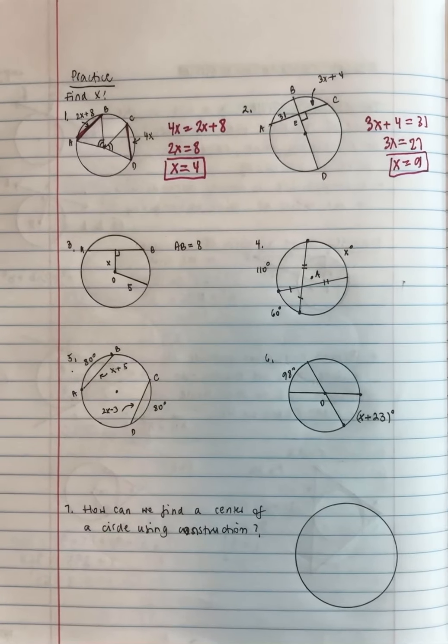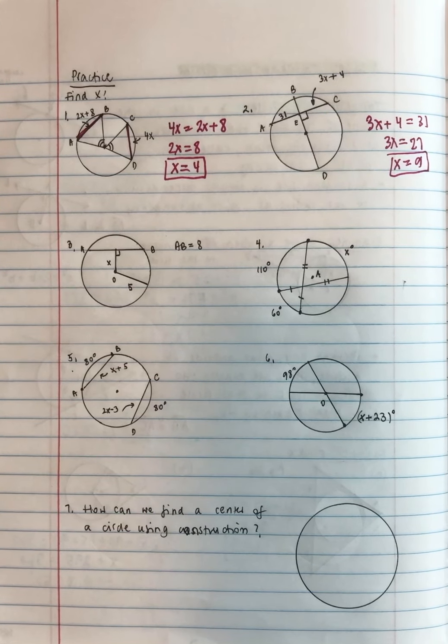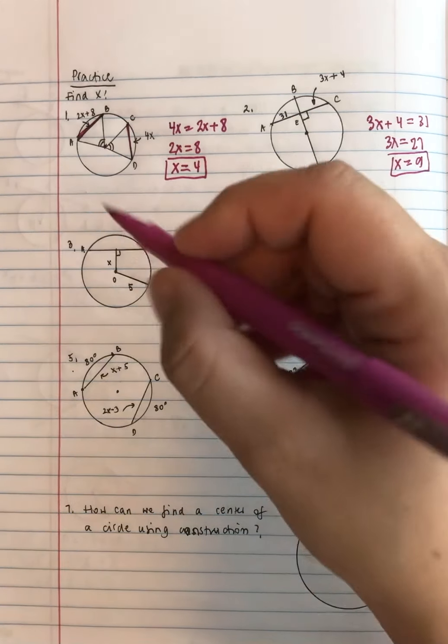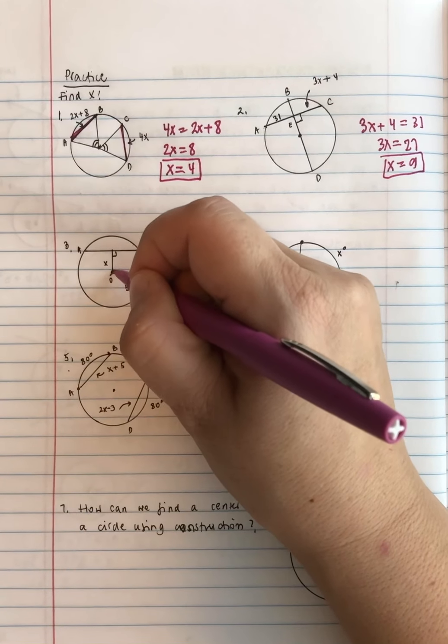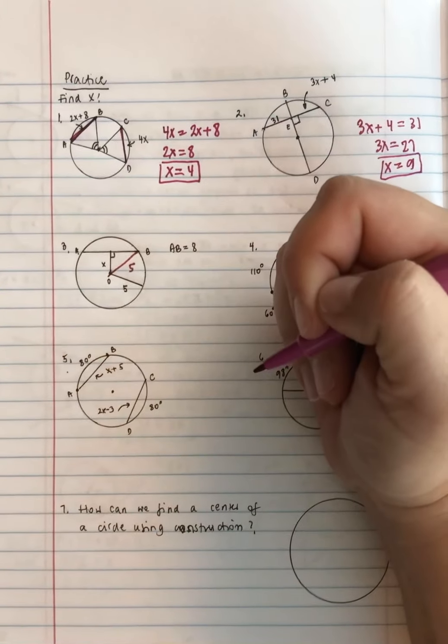Okay, problem number 3. So here we are asked to find how far away this chord that is 8 units long is from the center of a circle. We are going to use the property of a circle that tells us that every radius in that circle has to be the same, which means that the distance from O to B has to also be 5.